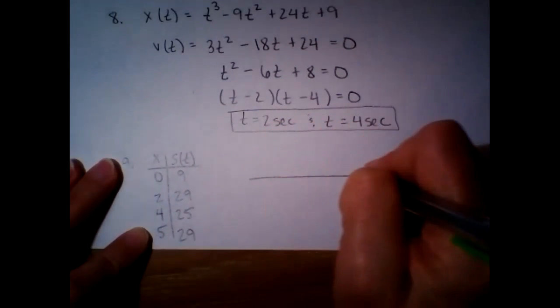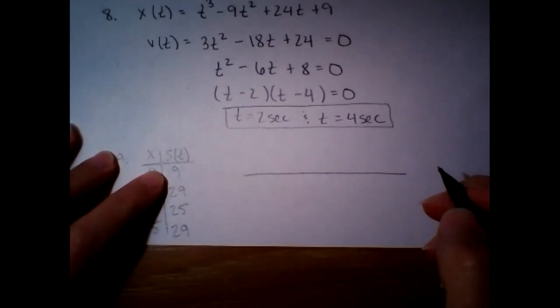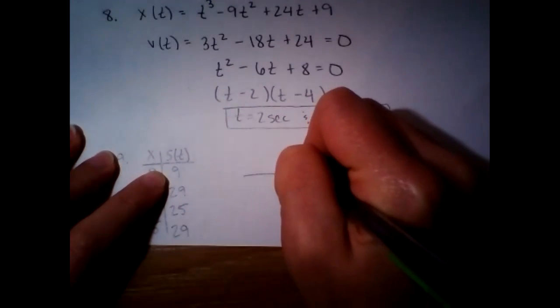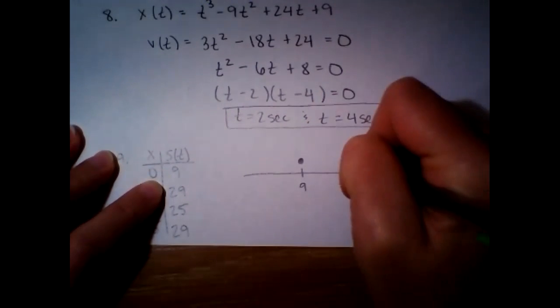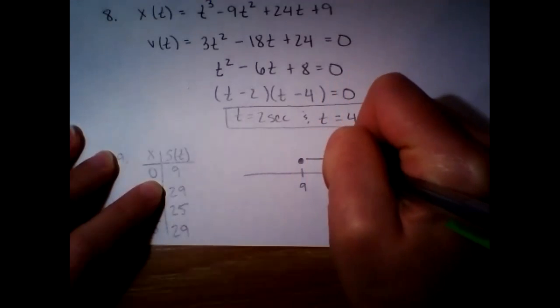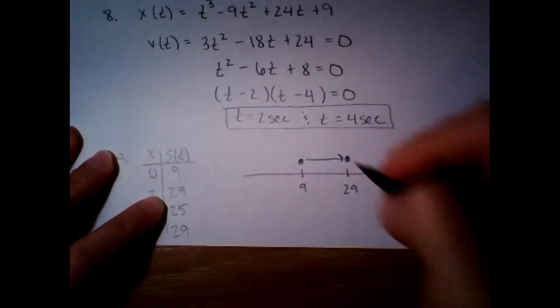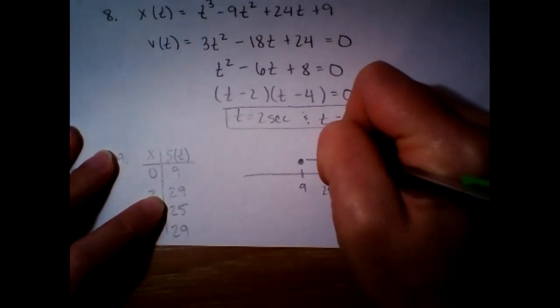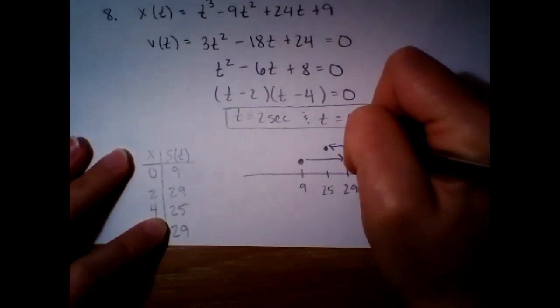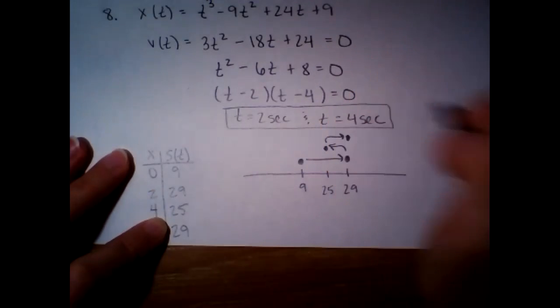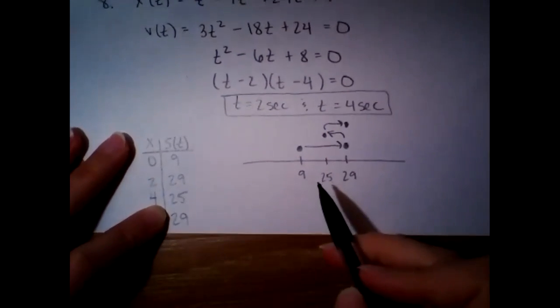So to just have a visual of this, we're going to start at 9. And then it goes up to 29. And then back down to 25. And then back up to 29 again. And so we're going to add up all of that motion.